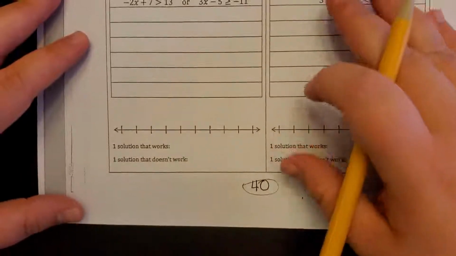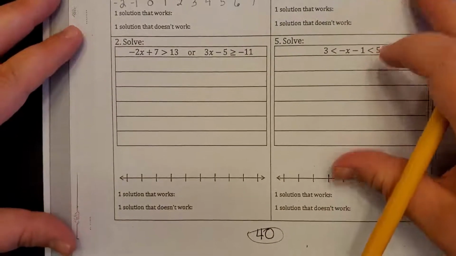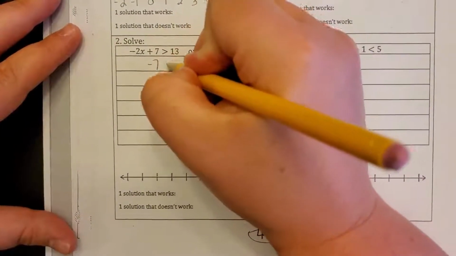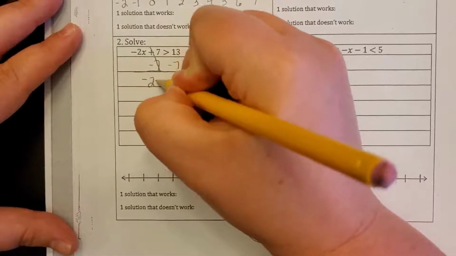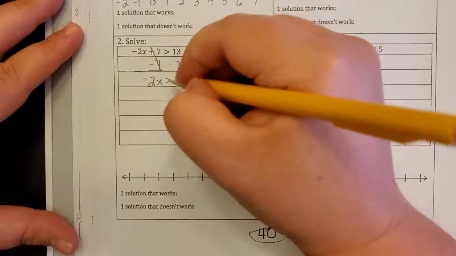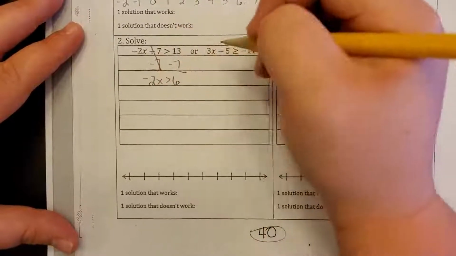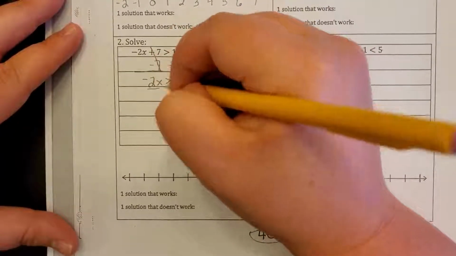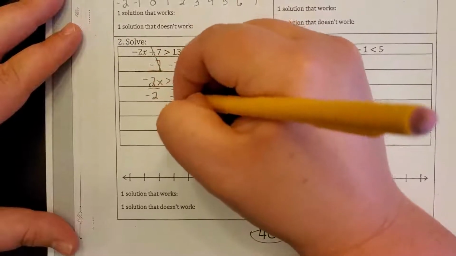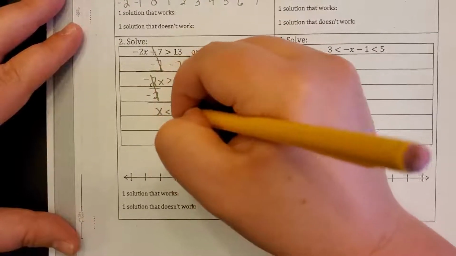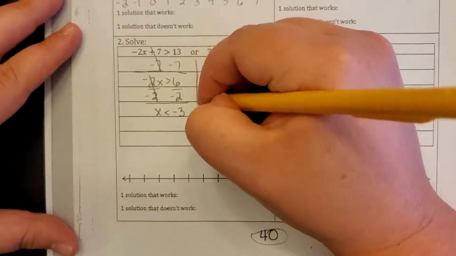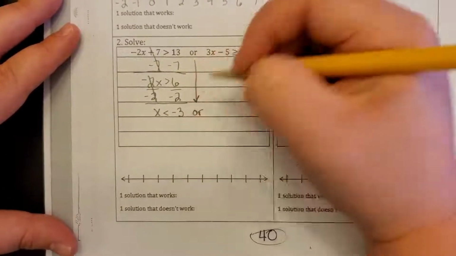All right, let's try number 2. Same idea. Subtract the 7. So you get negative 2x is greater than 6. Oh, we really liked 2's and 6's apparently. Divide both sides by negative 2. Since I divided by a negative, you have to flip the sign. So x is less than negative 3. Bring down that word "or."